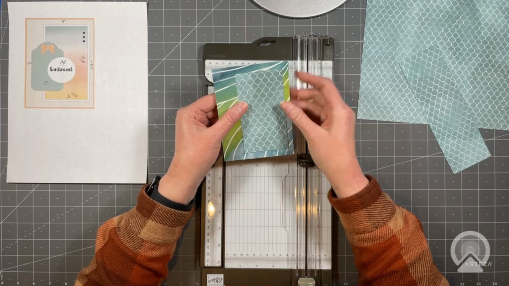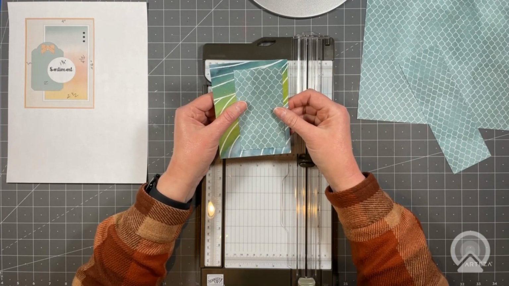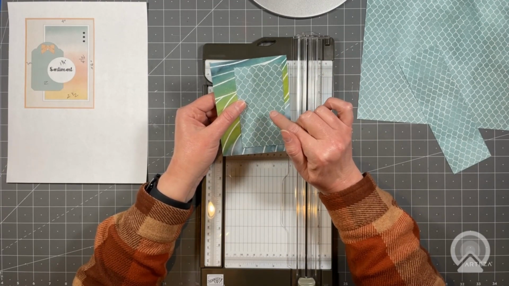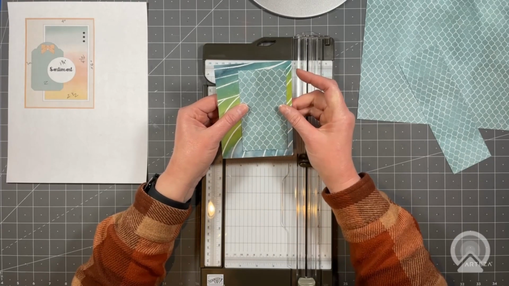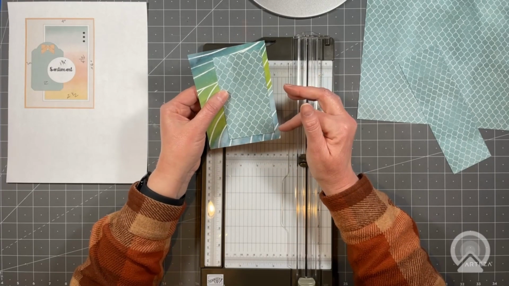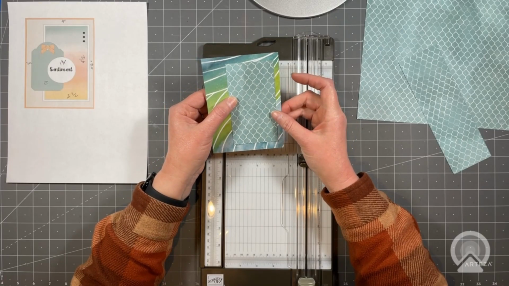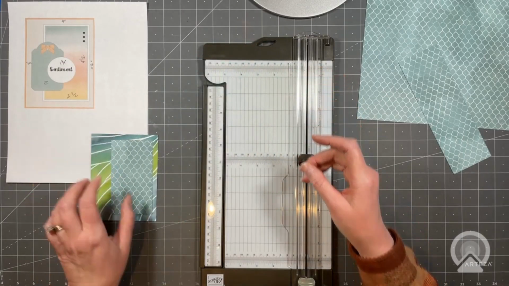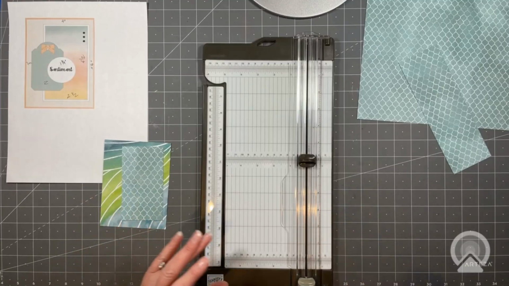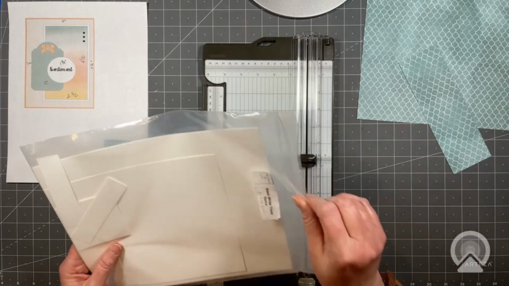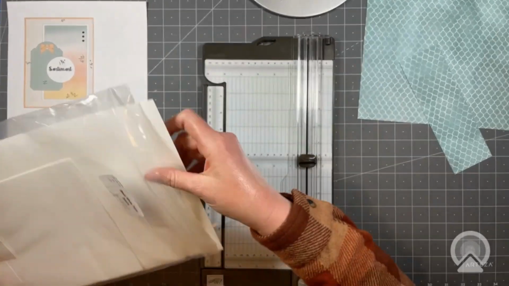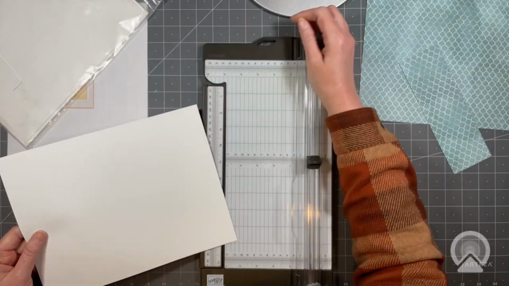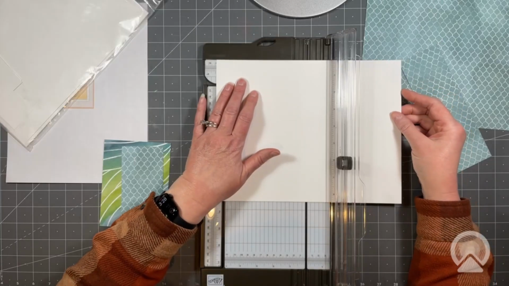And I'm going to do layers. I might cut this piece smaller, or I might just do a really thin layer. Let's see, what background would look good with that? You know, I am starting to think I might want white, because it's pretty busy paper, so I need something that would ground it.